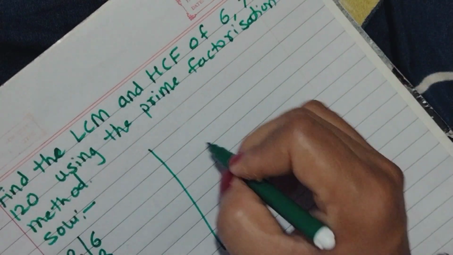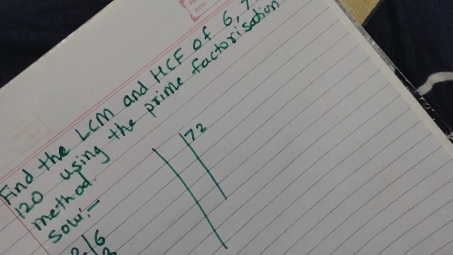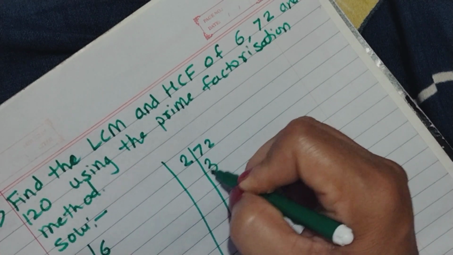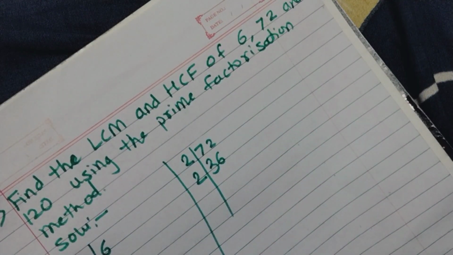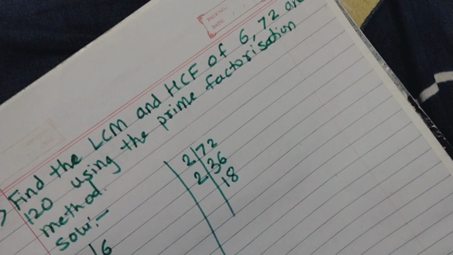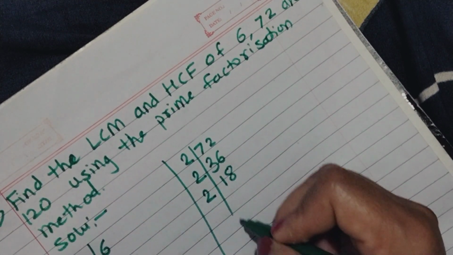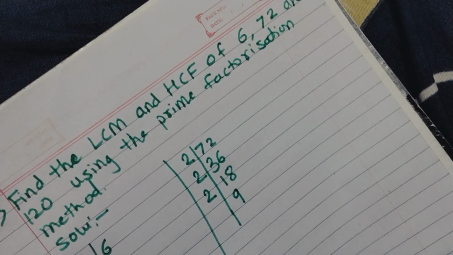Now we do prime factorization of 72. We start from smallest prime number. Smallest prime number is 2. When 72 is divided by 2, we get 36. So again division is possible with 2. When 36 is divided by 2, we get quotient as 18. Again division is possible with 2. When 18 is divided by 2, we get quotient as 9. Now division is not possible with 2.